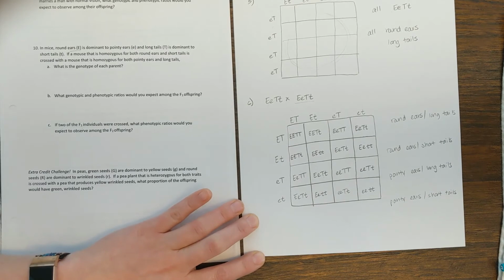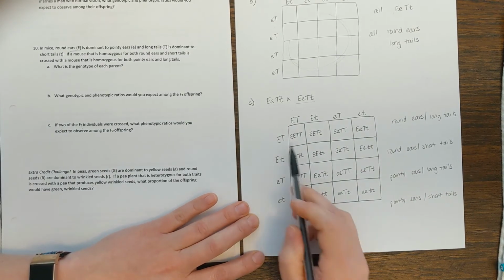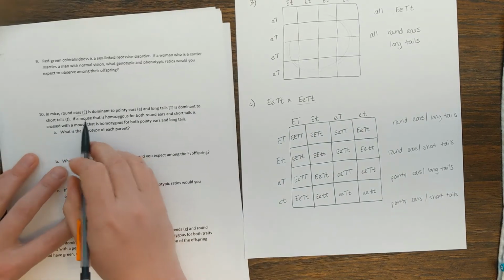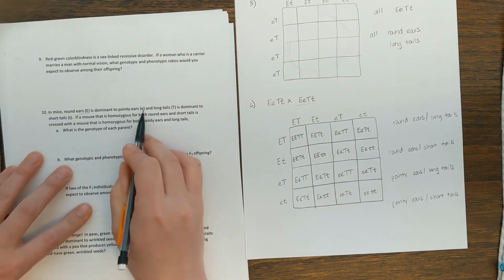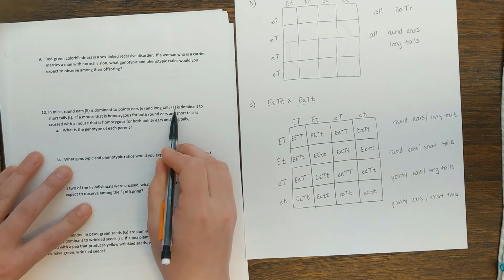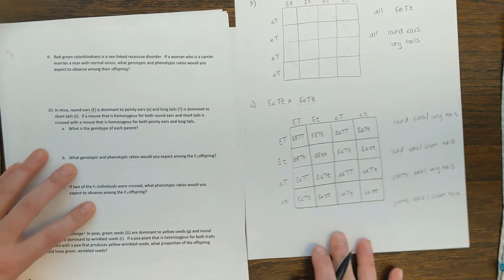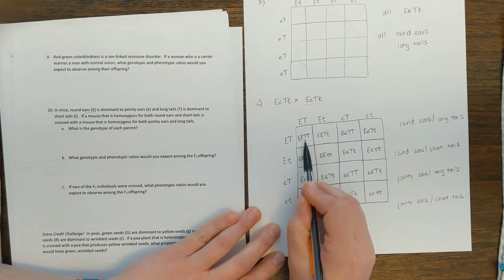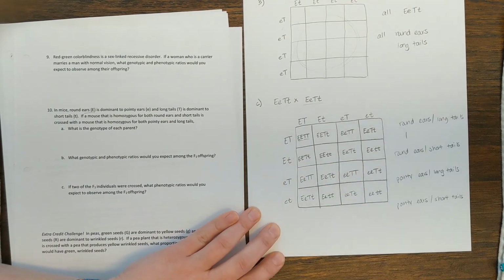So this is the way that I like to figure out my phenotypes, just going through each box and putting a tally mark under these combinations of phenotypes. It helps me so I know that I'm not missing anything. So just to recap, round ears are the big E, pointy ears are the little e, long tails are big T's, short tails are little t's. So this individual right here is going to have round ears and long tails, so that's one for that group.